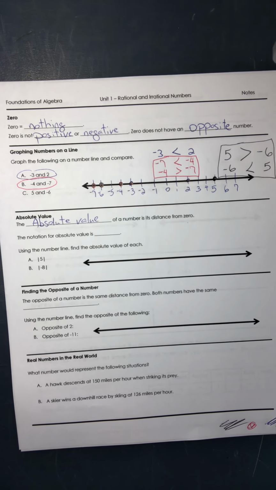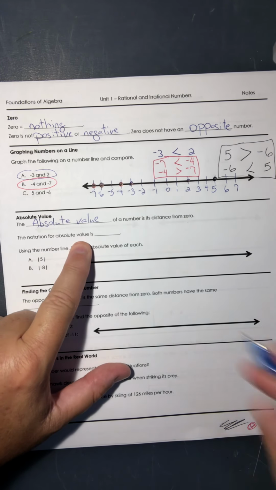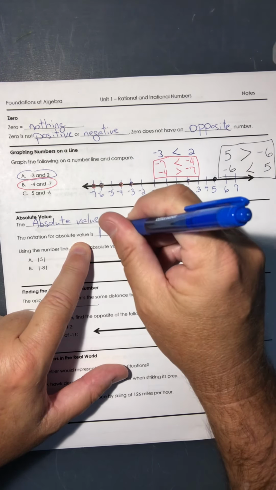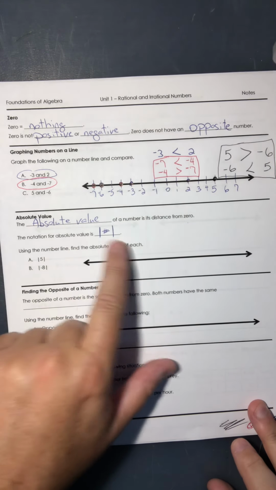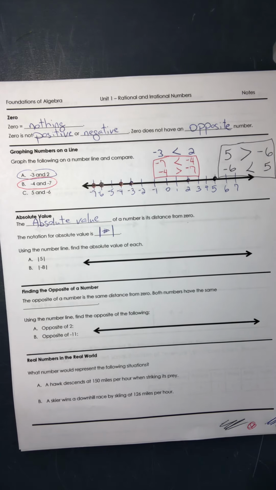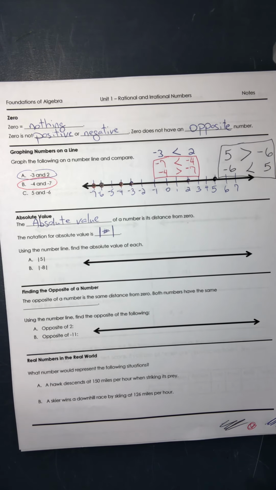For instance, if I drive to school in the morning, it's about 5 miles. Well, when I turn around and drive home, I don't drive negative 5 miles, I still drive 5 miles. So it's 5 miles to work, it's 5 miles to home from work, not negative, all right? So the notation for absolute value is bars with a number in the middle. So a bar on each side of a number is the notation, or what it looks like, okay?